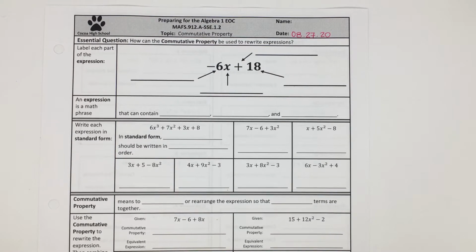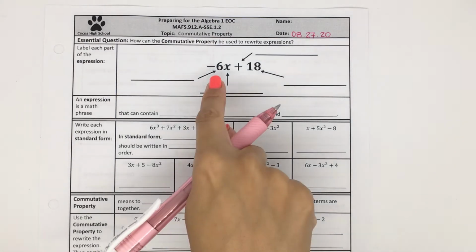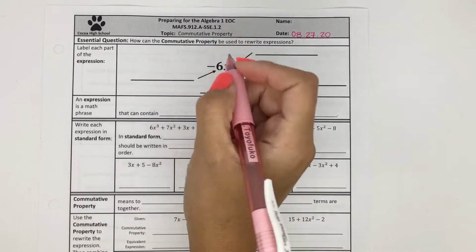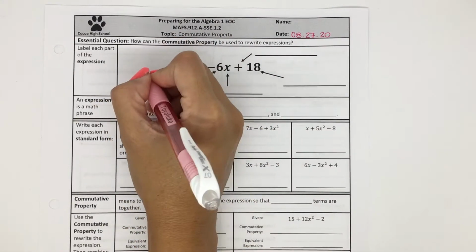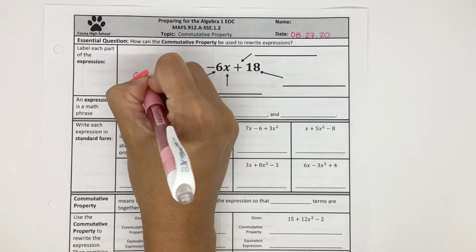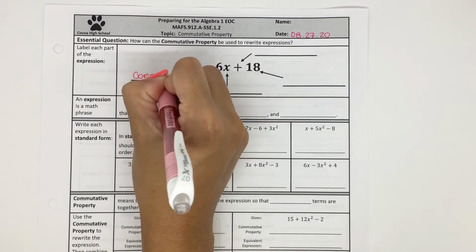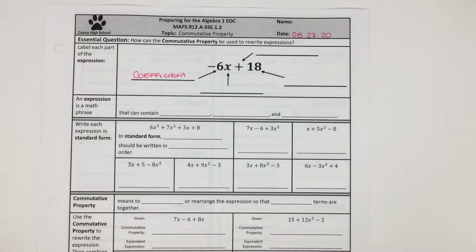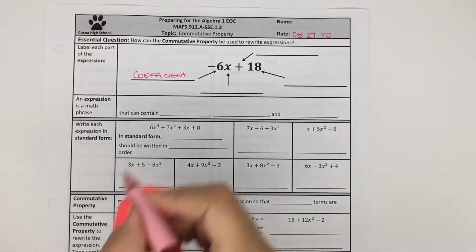And please have it in your notes because, like I said, it's going to be part of your midterm grade, okay? So any number that is in front of a letter, let's call it letter for now, is called a coefficient. Okay? The letters are called variables.